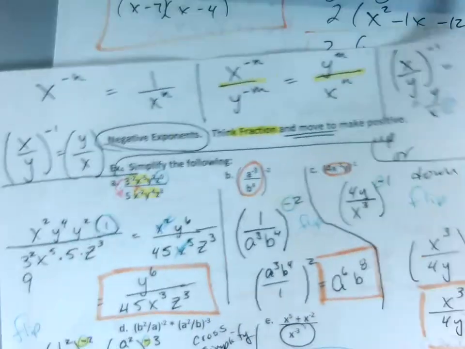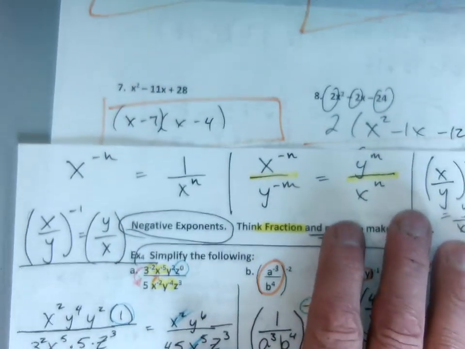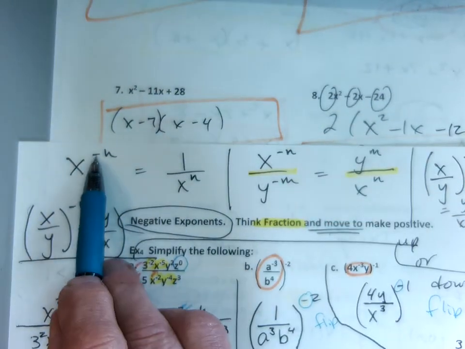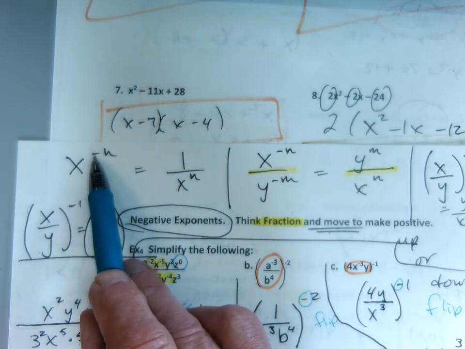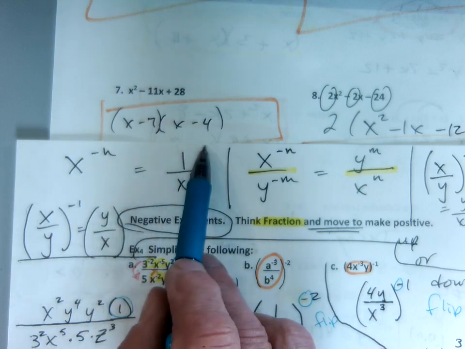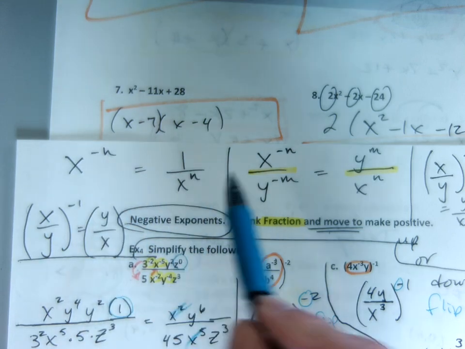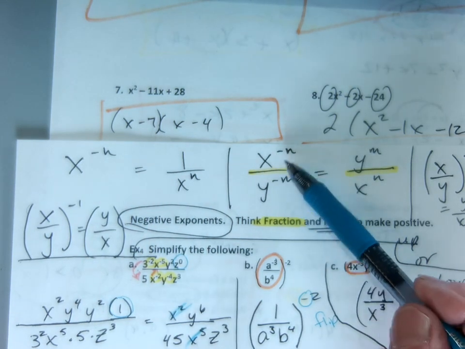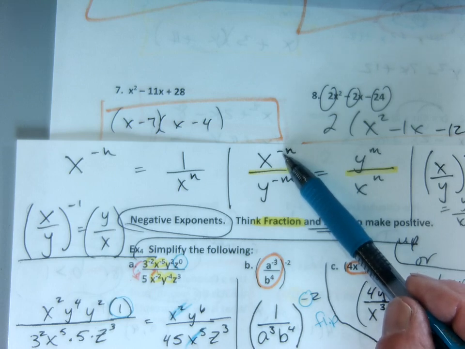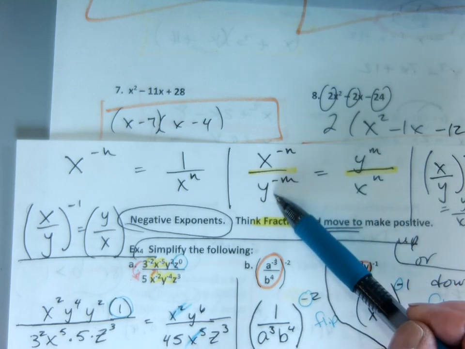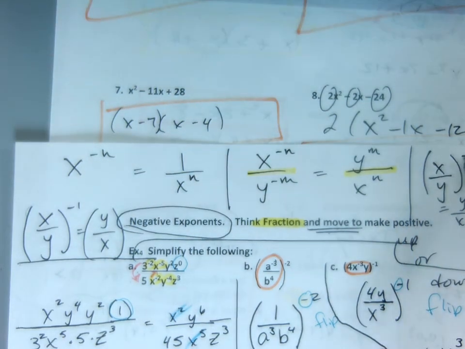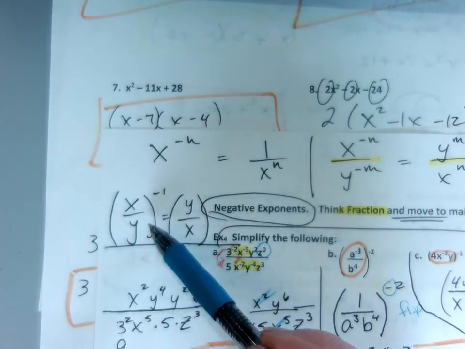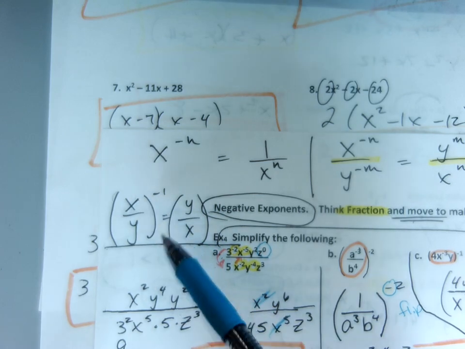On the next page, we went through exponential rules. First of all, if you have a negative exponent, we always have to move it. Think about a fraction, move it. So x to the negative n is 1 over x to the positive n. We have exponents that have negative exponents. We brought this one down as x to the positive n, this one up as y to the positive m. So if they're negative exponents, we just move them. As a fraction, we just flip it. The y went up and the x went down.